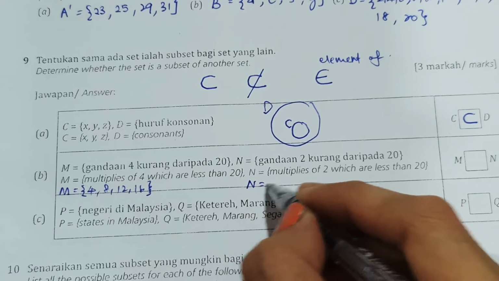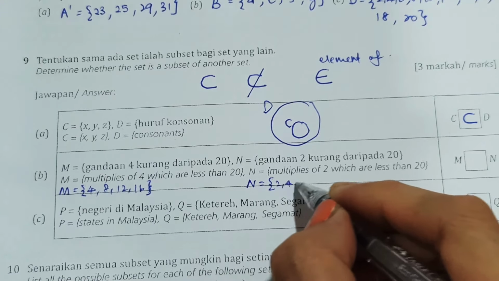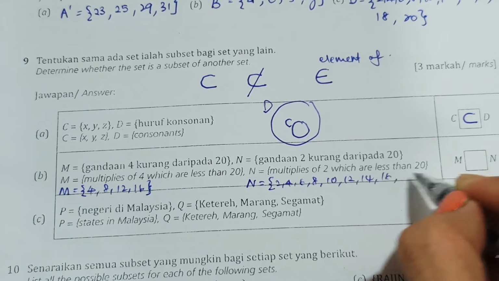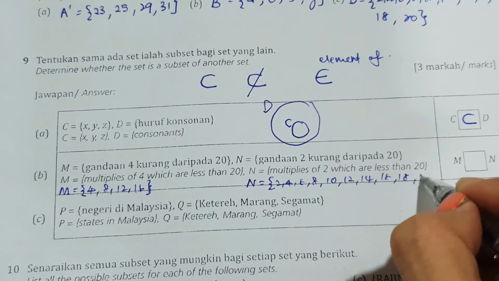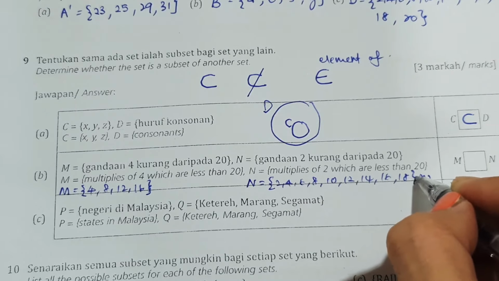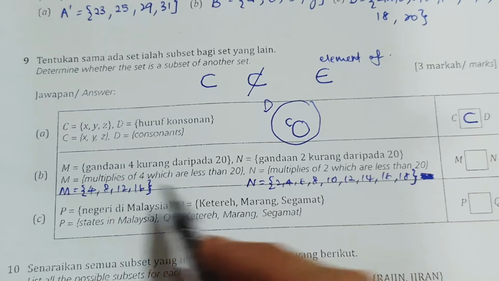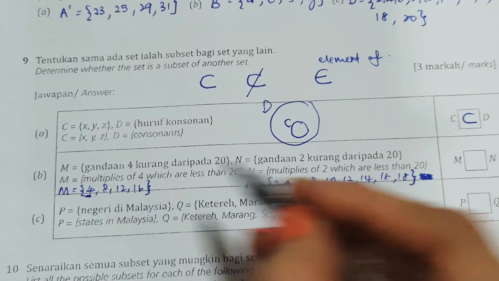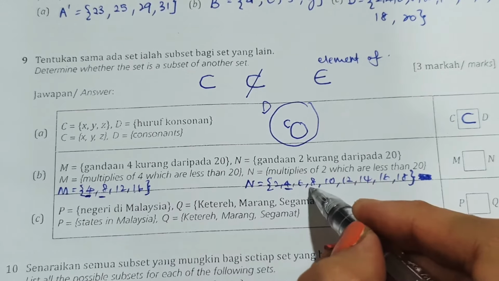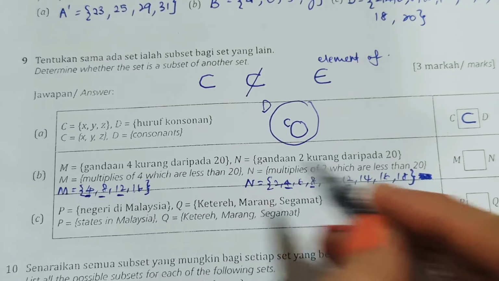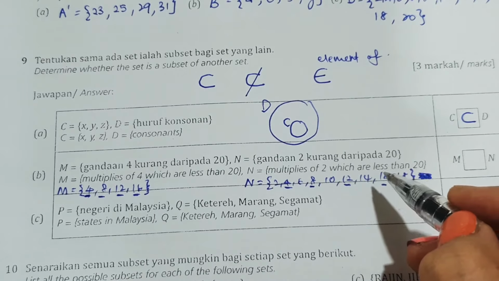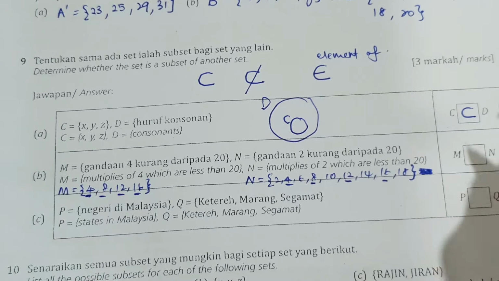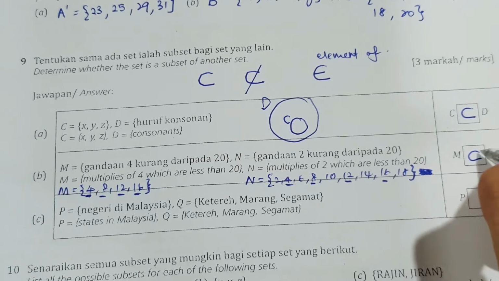So let's list the N. So we have 2, 4, 6, 8, 10, 12, 14, 16, 18, and 20. Less than 20 does not include 20, so that's it. Now let's check. Is each and every M inside the N? Check. 4, yes. 8, yes. 12, yes. 16, yes. Therefore, M is included fully in the N. So M is the subset of N.